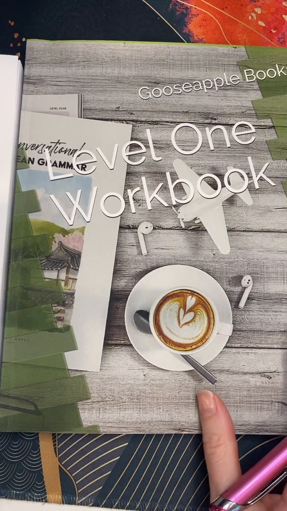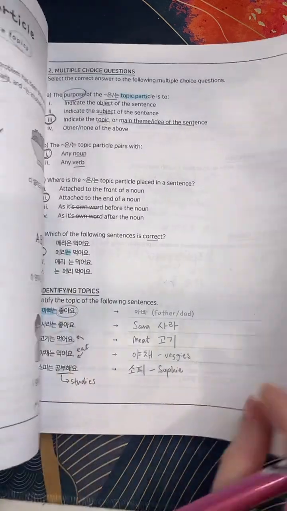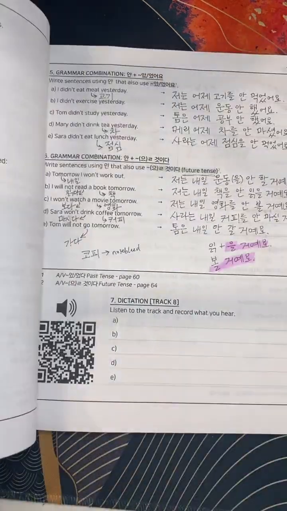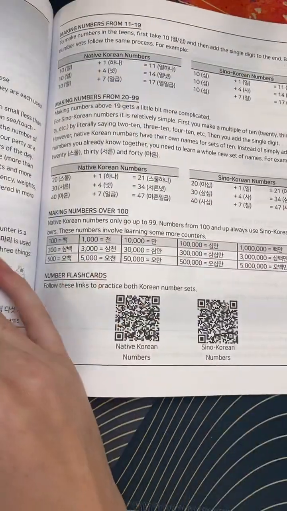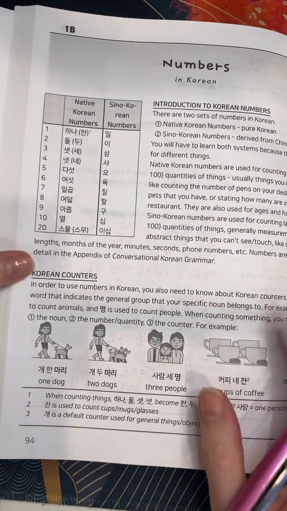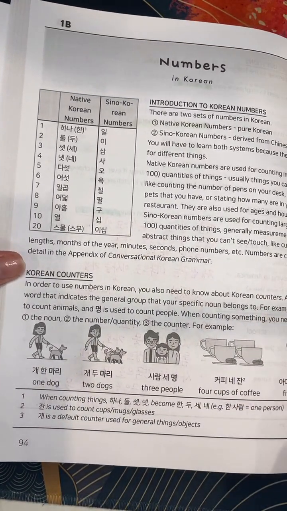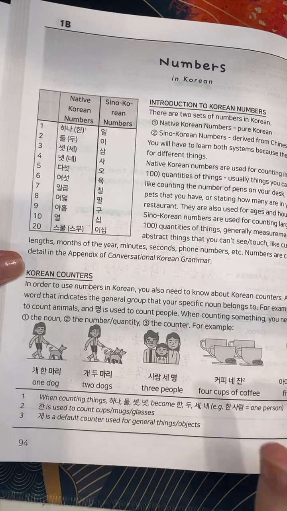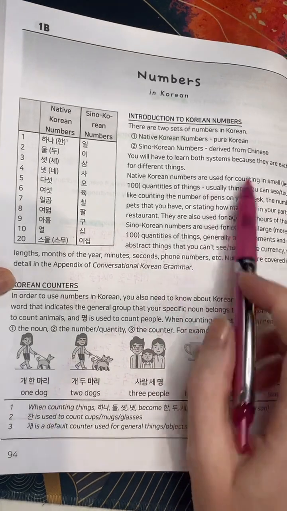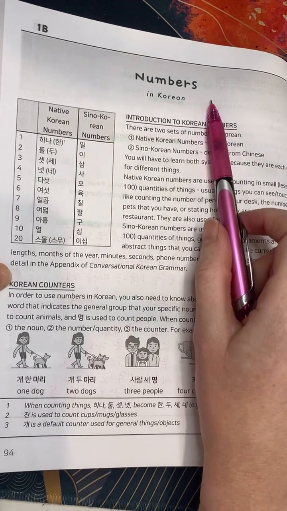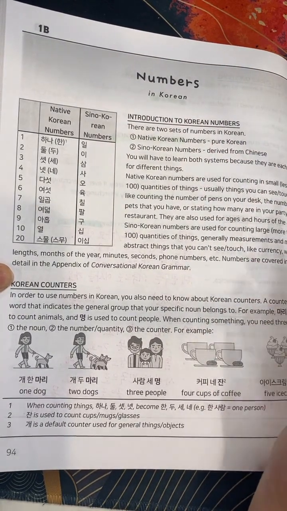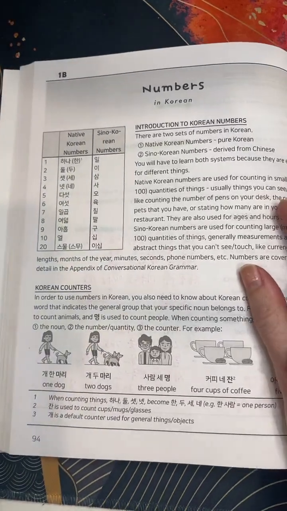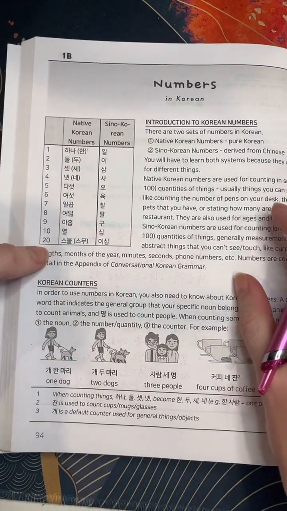Okay, so today is kind of a short one, since it was kind of a short chapter. And then next week, I will be doing numbers. So next week, on Monday, if you want to come back and practice and learn some Korean numbers. Numbers in Korean are tricky. It is something that a lot of learners struggle with. It's something even I still struggle with sometimes.